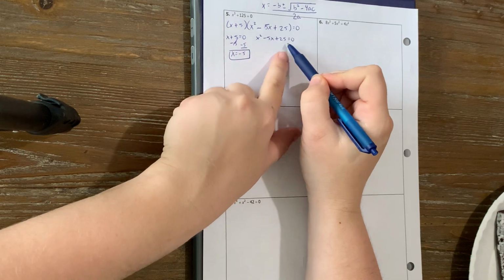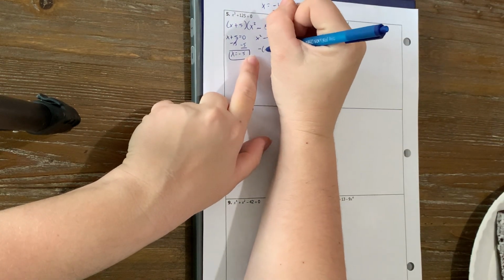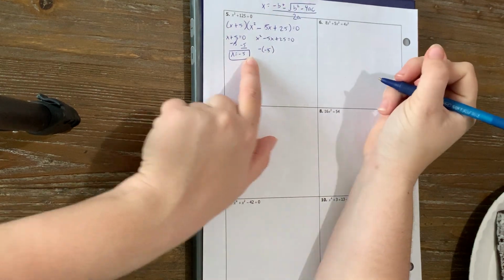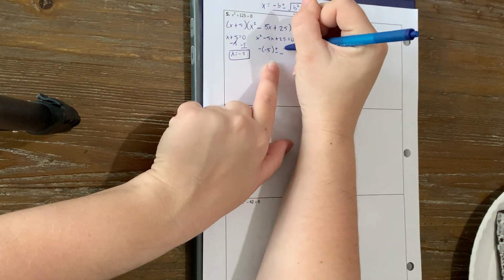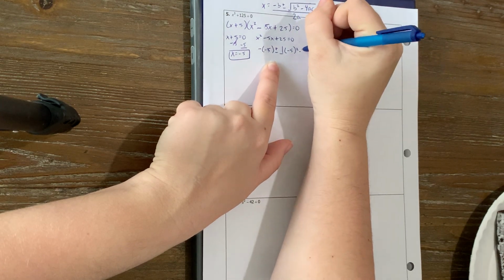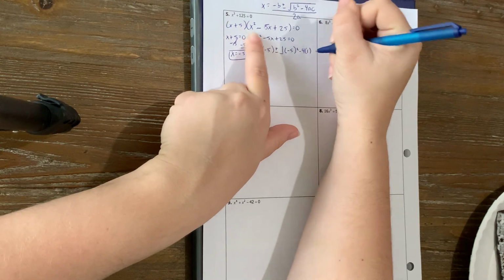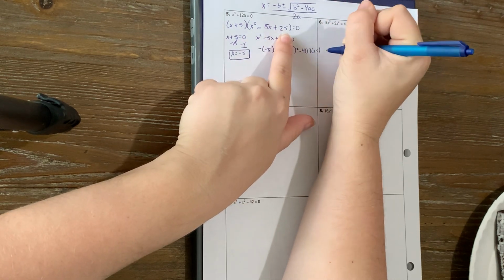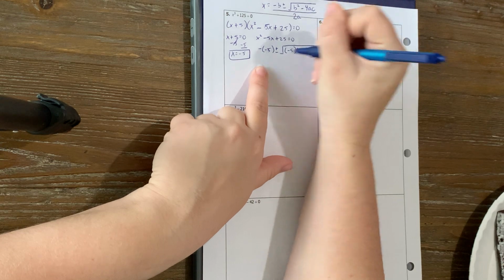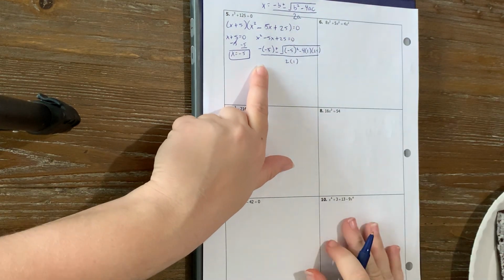We're just going to pull our numbers out and plug into the formula. So we have a negative times -5 plus or minus the square root of -5 squared minus 4 times 1 times 25, and it's over 2 times 1.